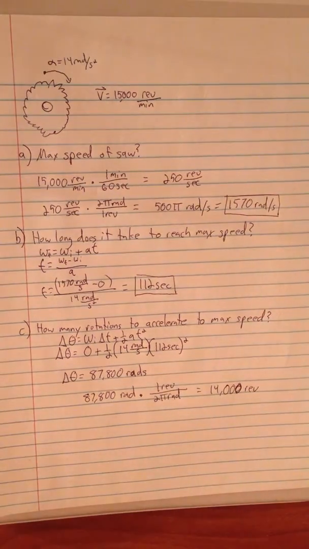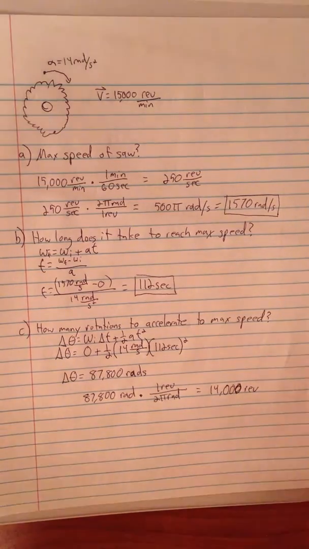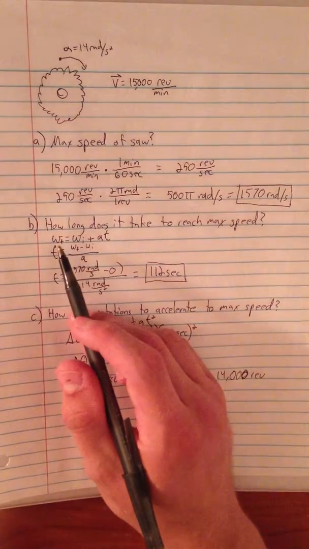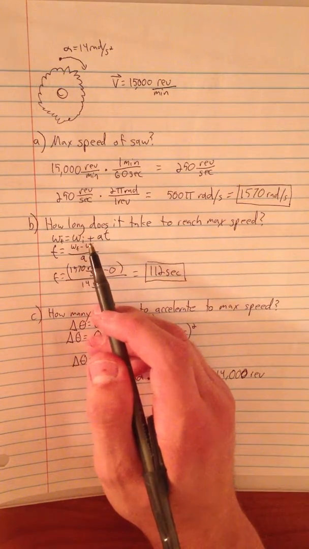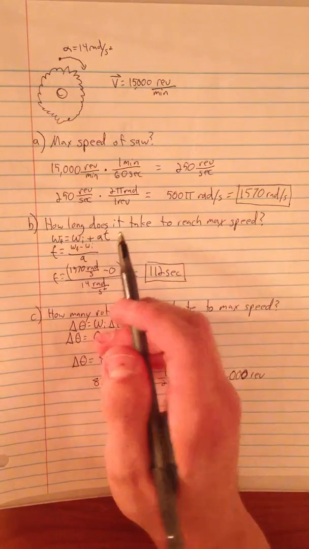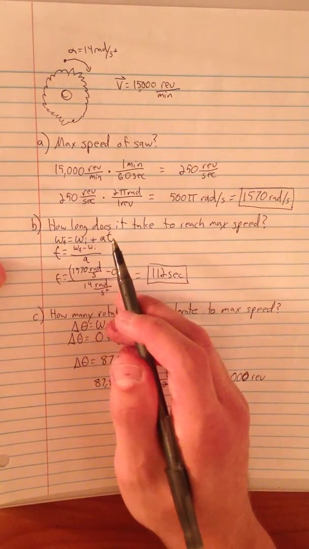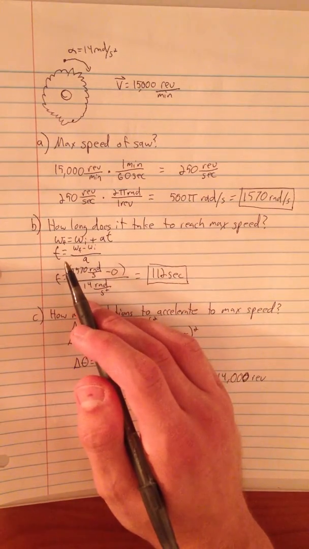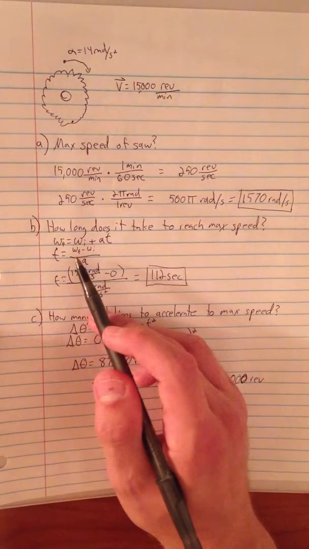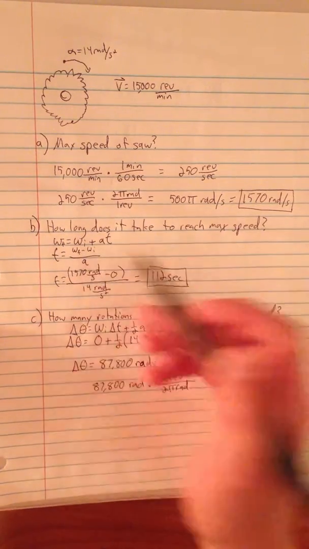Now, how long does it actually take to reach this max speed? We know that the final angular velocity equals the initial angular velocity plus acceleration times time. Now we have everything we're looking for to find the time. So let's just algebraically solve this for time. We end up with the final angular velocity minus the initial angular velocity, over acceleration.